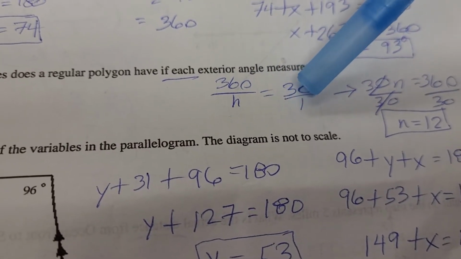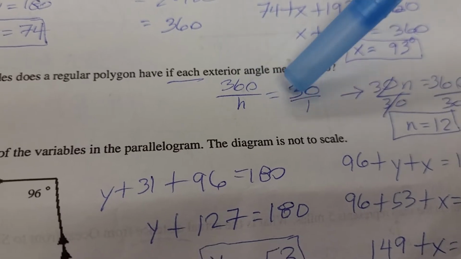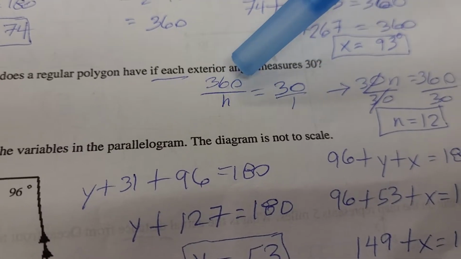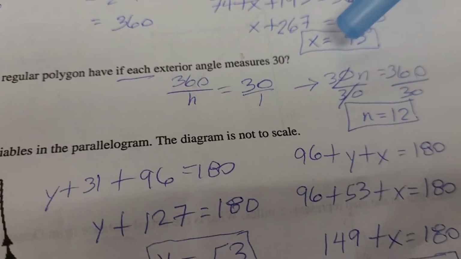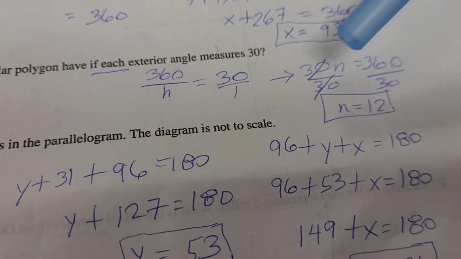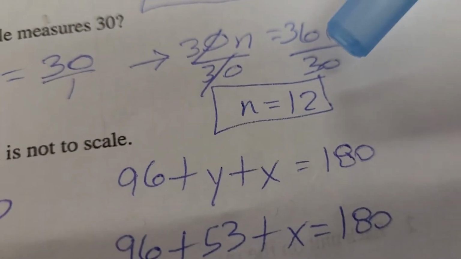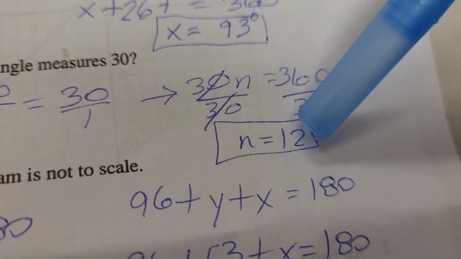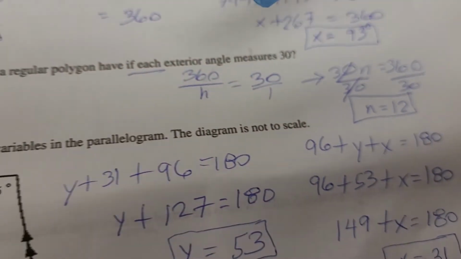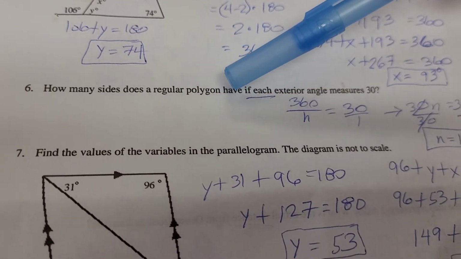Well, all I'm going to do is put this 30 over 1, and I'm going to cross multiply. 30 times n is 30n. 1 times 360 is 360. Divide both sides here by 30. You're just going to end up with n equals 12. In other words, there are 12 sides to this polygon.